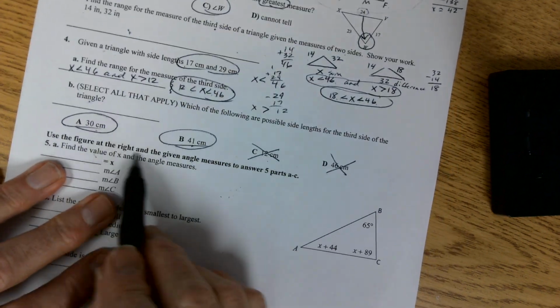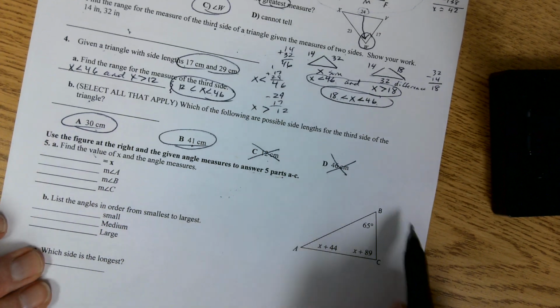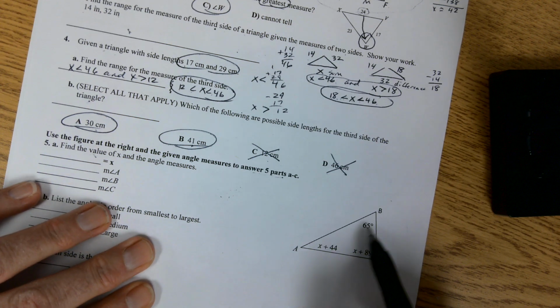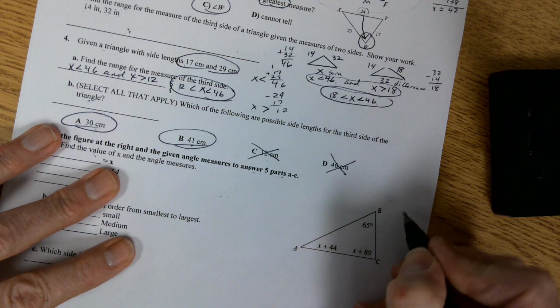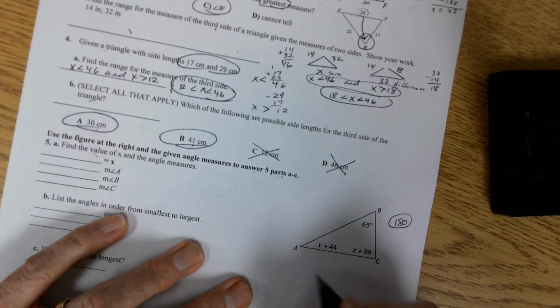Okay, over here, use the figure at the right to answer A through C. We're using this diagram. I can't do anything till I know what all of these are. My first problem, I got to remember the golden rule is 180, so I'm going to write an equation and solve for x.